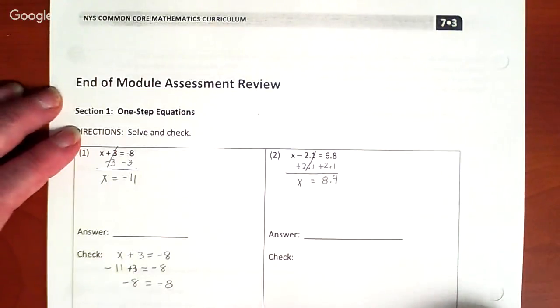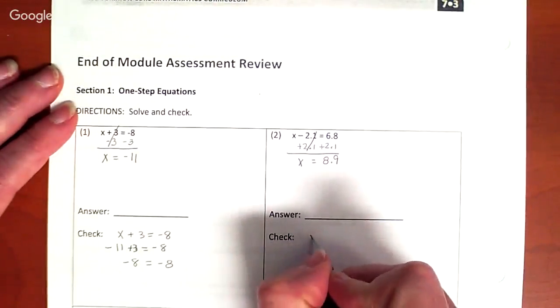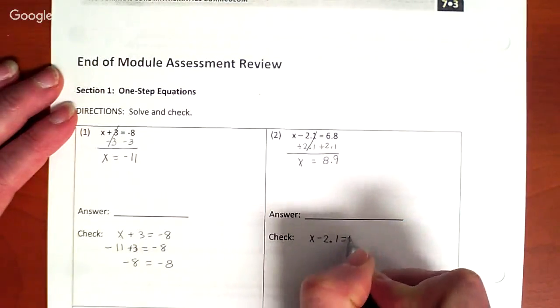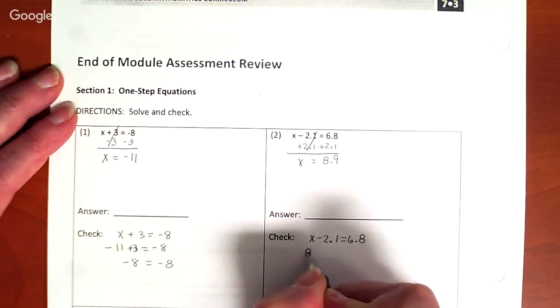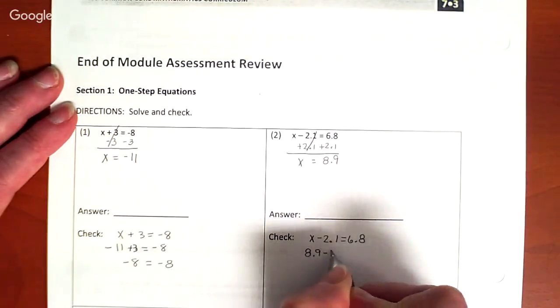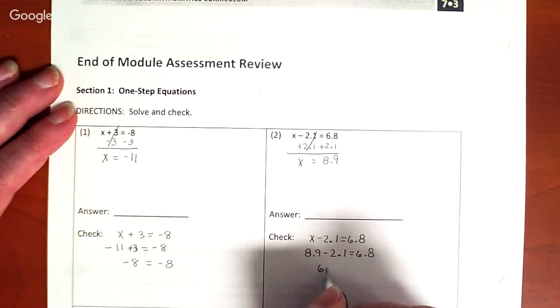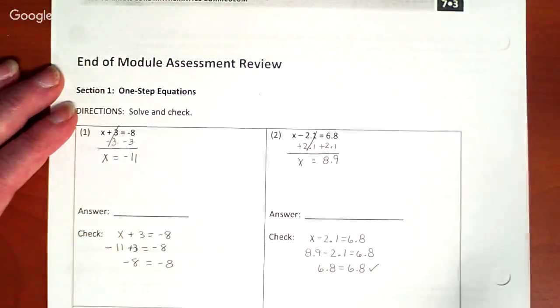So now to check our answer here, we have x minus 2.1 equals 6.8. We have 8.9 minus 2.1 equals 6.8. We have 6.8 equals 6.8. And it checks.